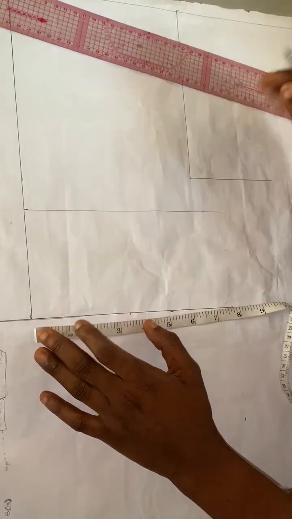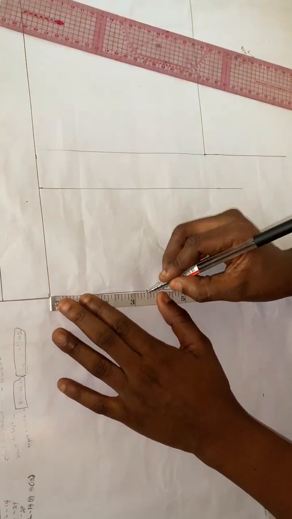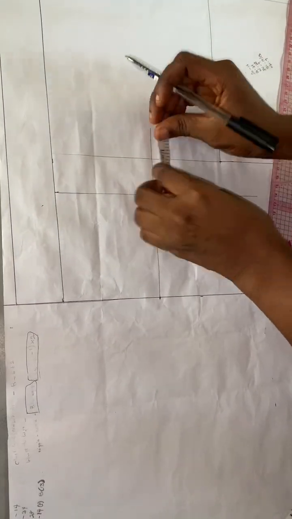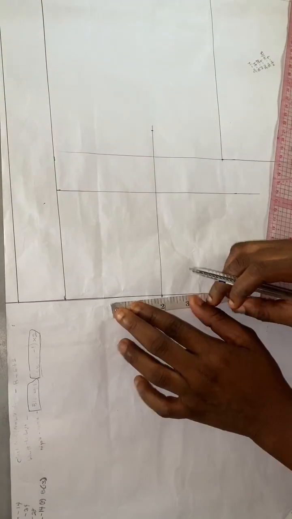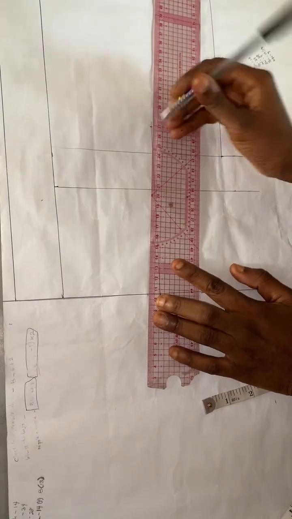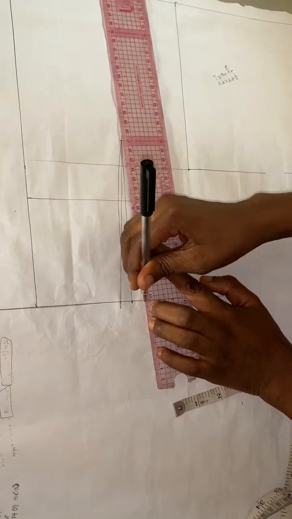So we input our shoulder measurements like this. We also input our dart points at the back, and we rule a straight line like this. The dart for the back is 1 inch above the chest line, and we also plot it like this, ½ inch on both sides just like this.